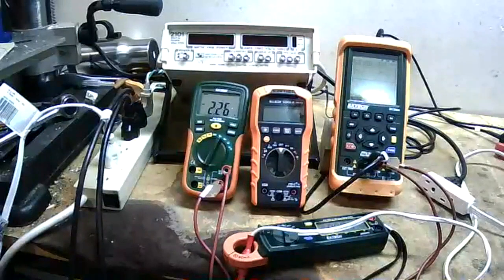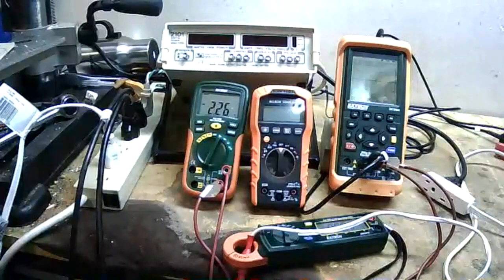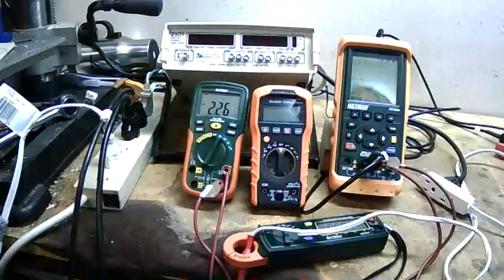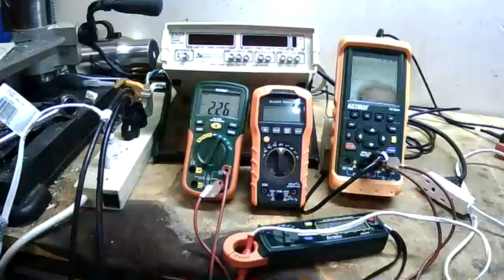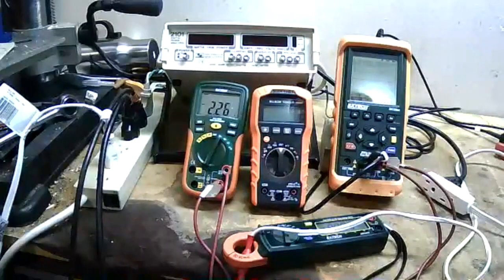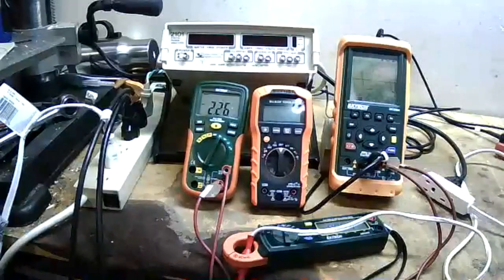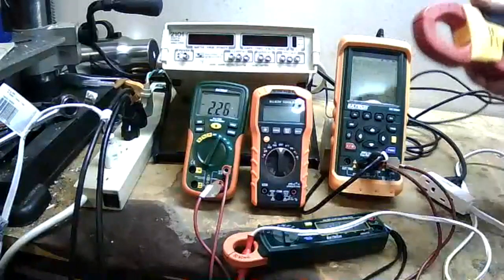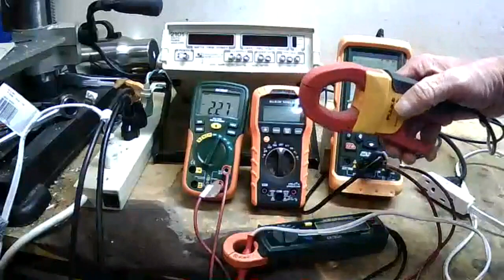The old way to do that was to run the current through a very precise, very small resistor, so 1 milliohm or less, and then measure the voltage across that resistor and use Ohm's law to calculate the current. Now, instead of doing that, we'll use another current clamp.